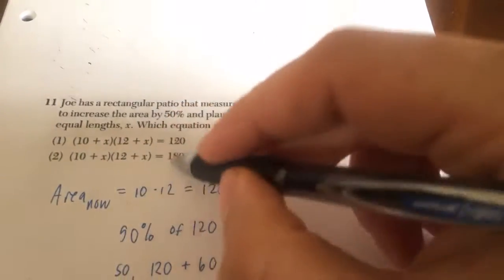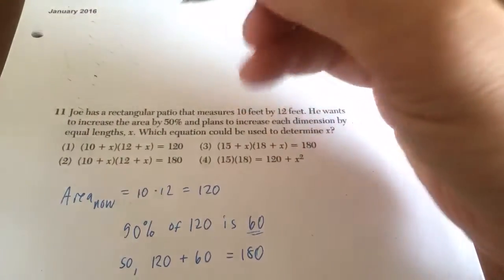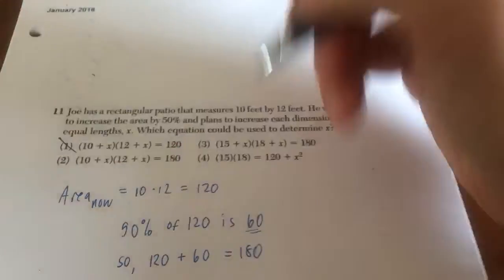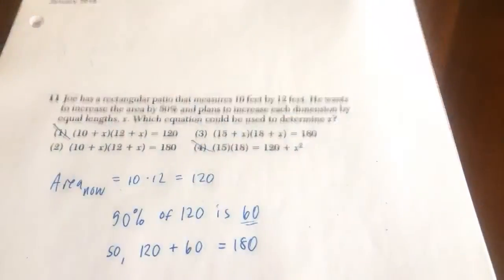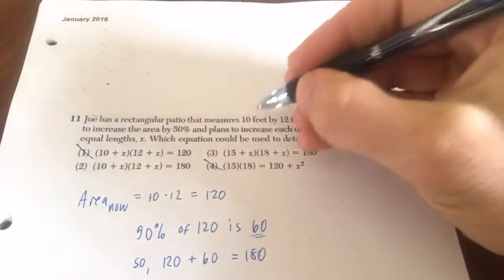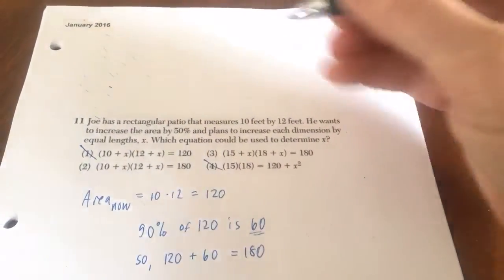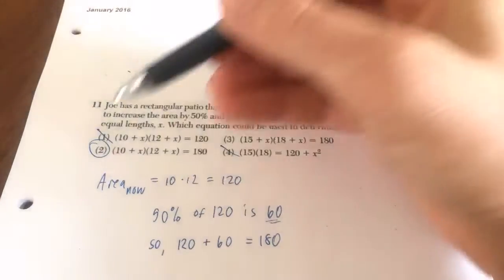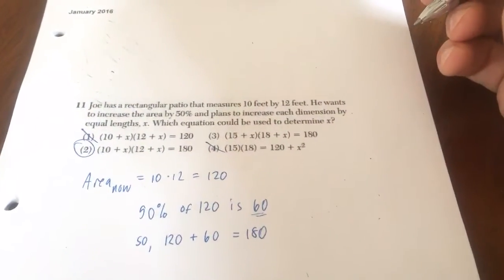The only two choices where the new area is 180 is number 2, or excuse me, number 2 and 3. He plans to increase each dimension, 10 and 12, by the same amount, so it looks like in this case 10 and 12 are the two that are being increased by the same amount.